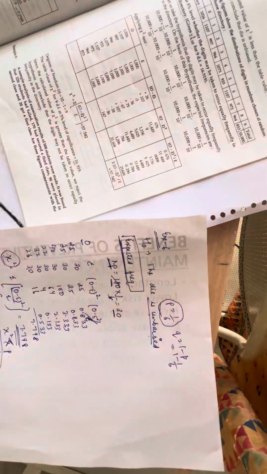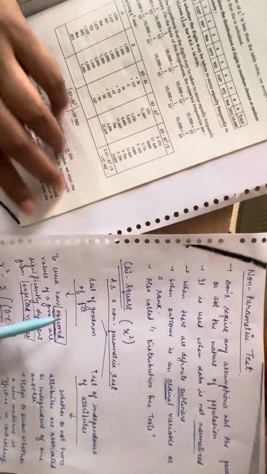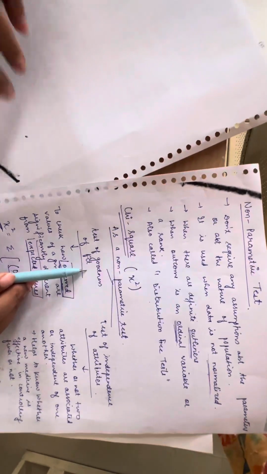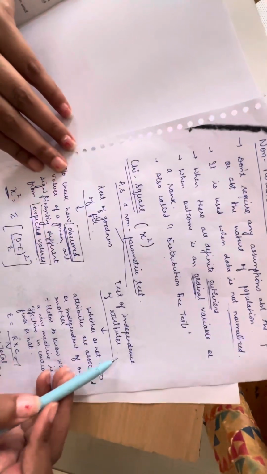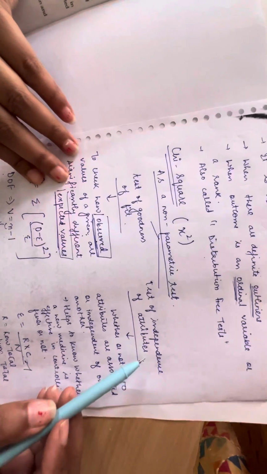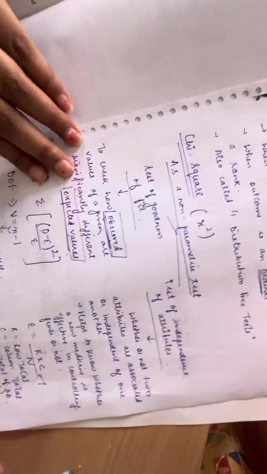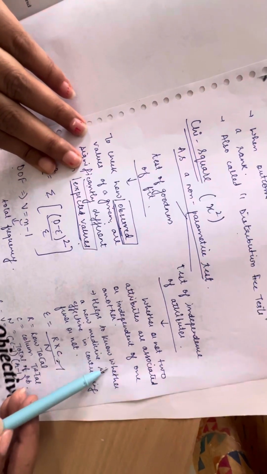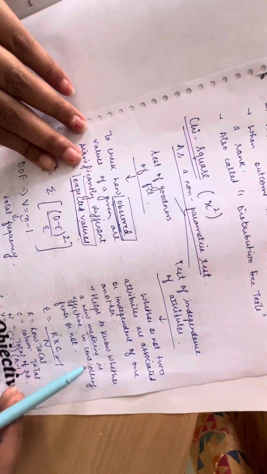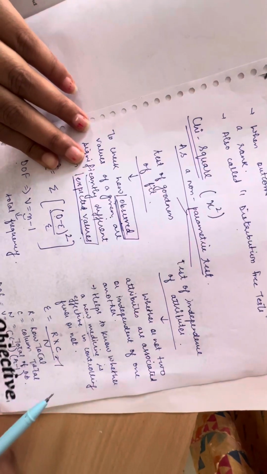So this is what we have done about the test of goodness of fit. Now let us do the test of independence of attributes. When we have to apply the test of independence of attributes, I would like to give you an example: whether a new medicine is effective in controlling a fever or not.